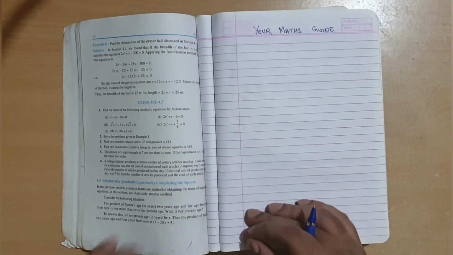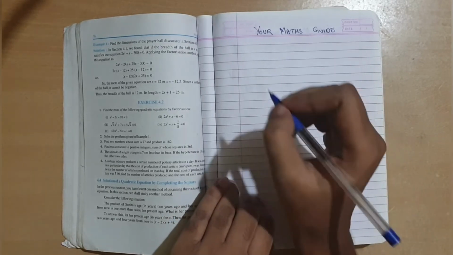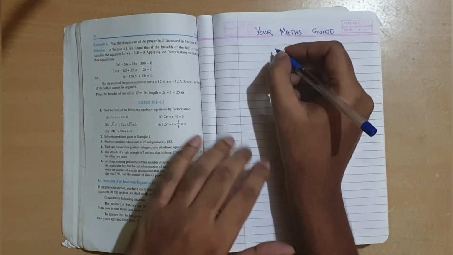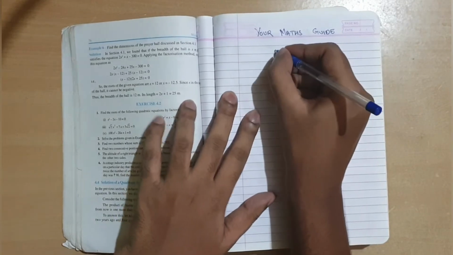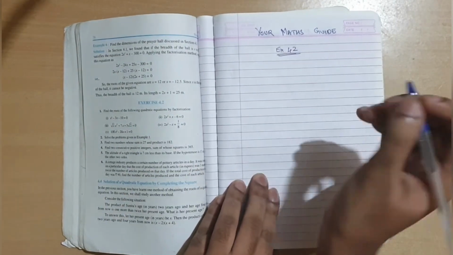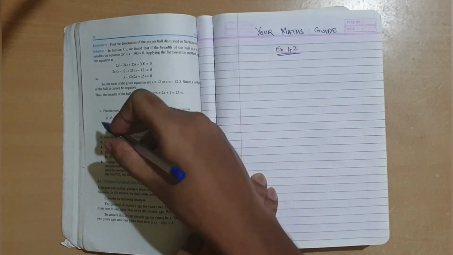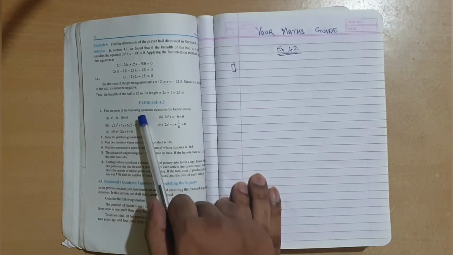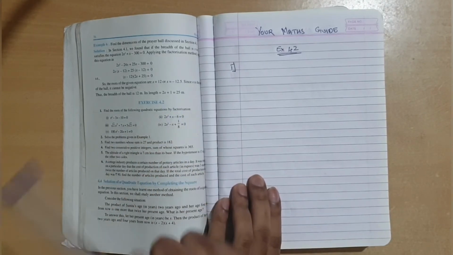Complete syllabus. Okay, so today we are going to start with exercise 4.2 of chapter 4, that is quadratic equations. So let's start exercise 4.2. So let us see what the first question says. Find the roots of the following quadratic equations by factorization method.